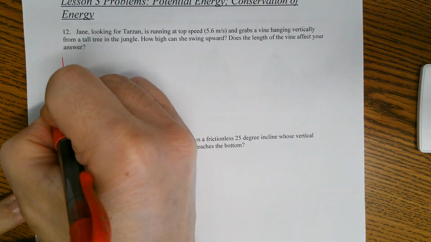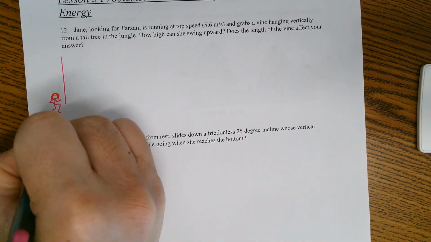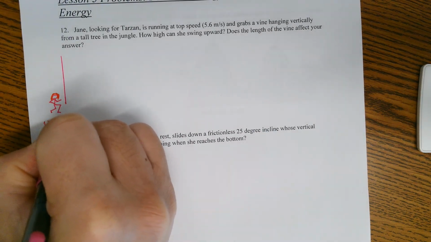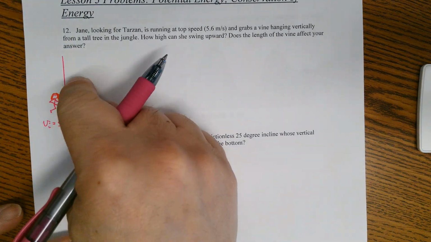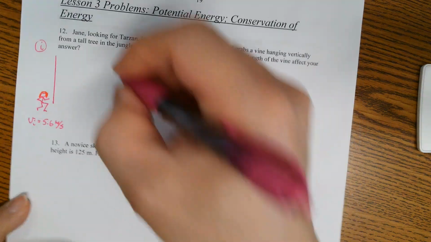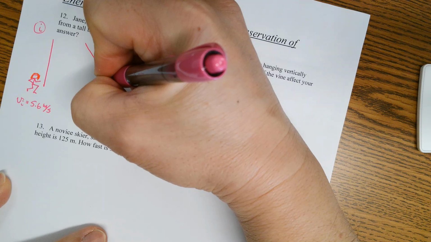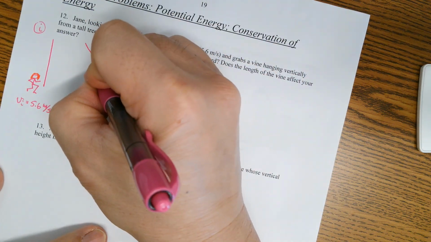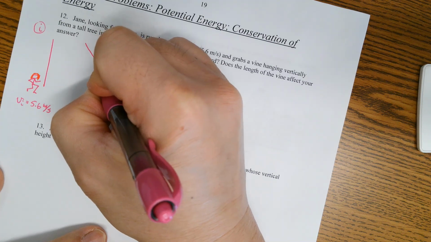And she's running with an initial speed of 5.6 meters per second. Then she grabs on the vine. So this is the initial condition. And she grabs on the vine and then she swings upwards.